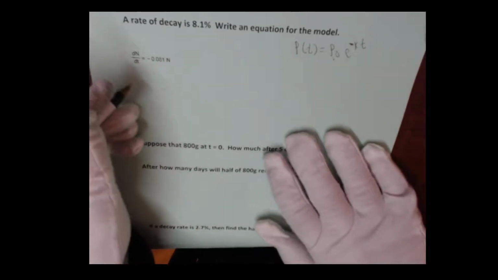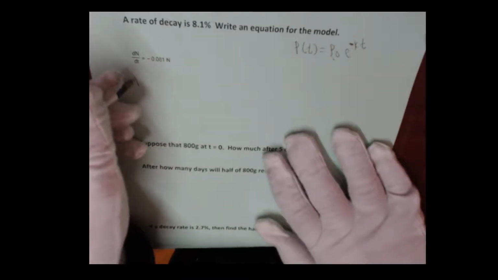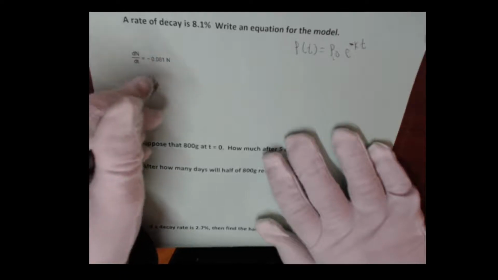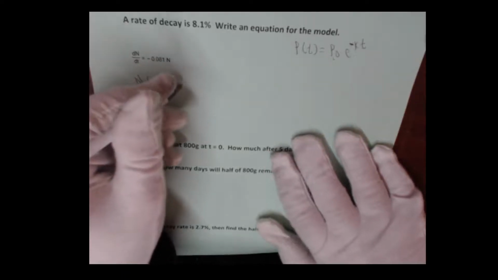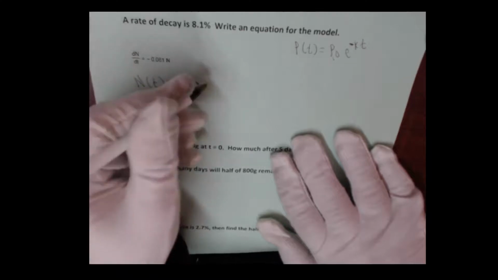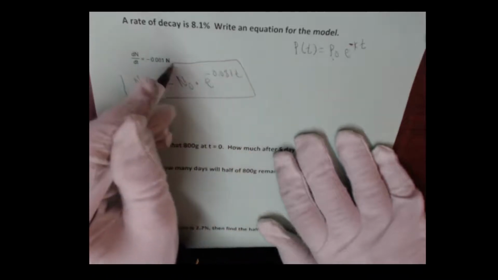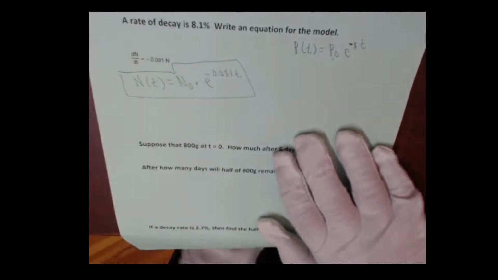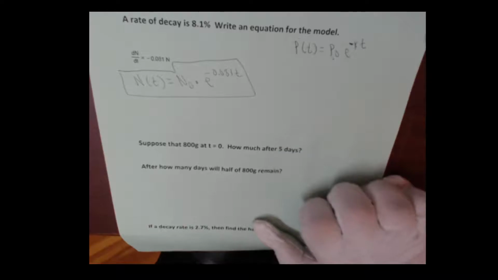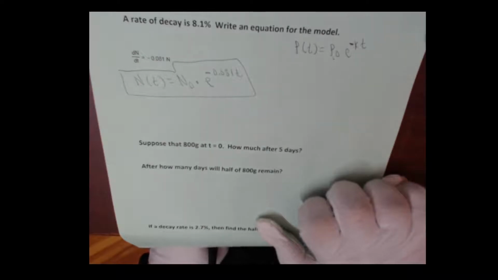So an equation for this model would just be N of t equals whatever our starting amount is times e to the negative 0.081t. And you'll notice this is the exact same idea as our exponential growth model, except that it's just a negative in front of the percent.